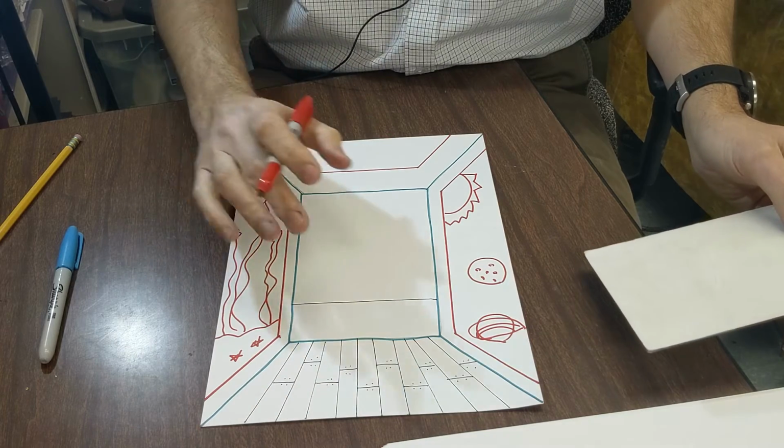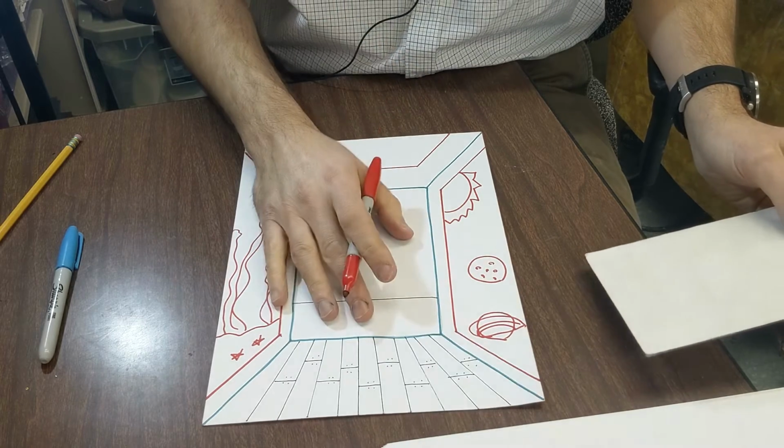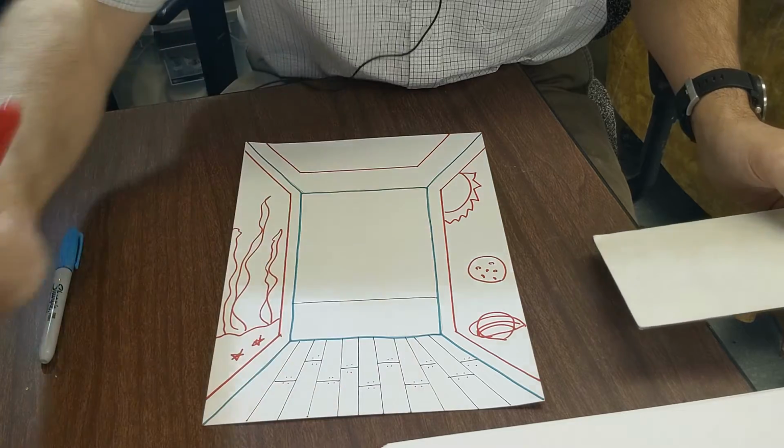So this is what we would call just the hallway. Let me get set up and I'll show you the next one.